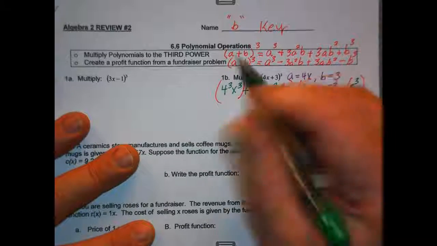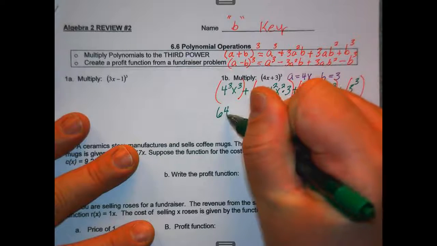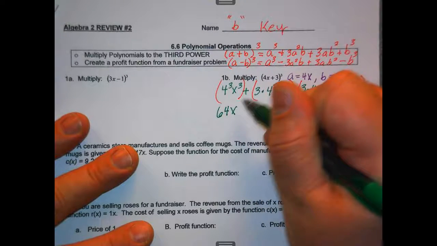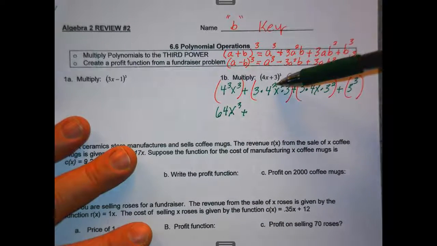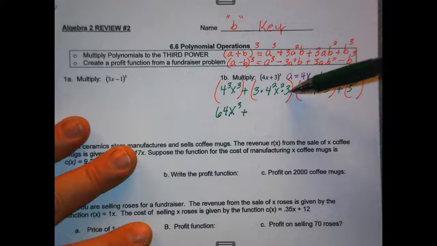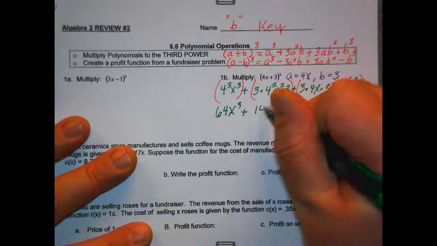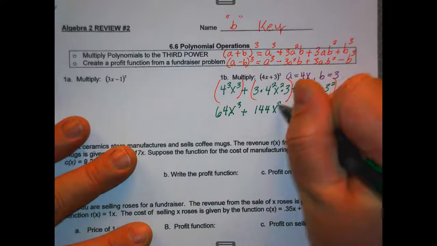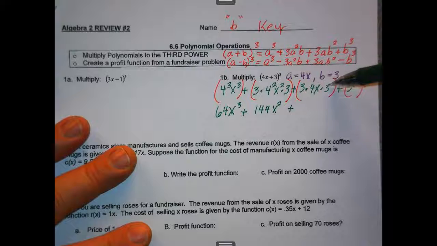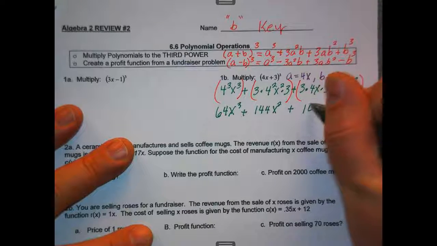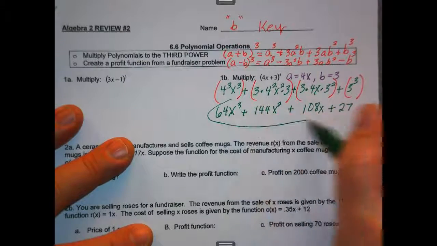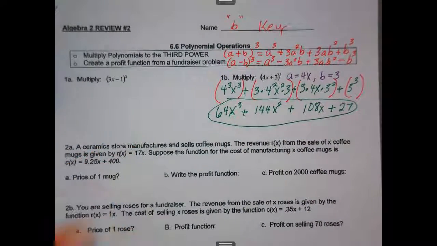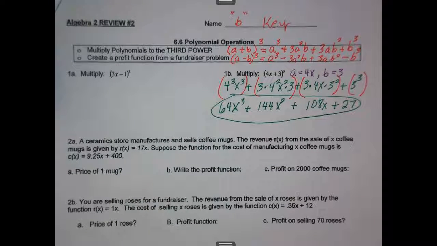Let's see, 4 cubed, 64x cubed. Let's see, 4 squared is 16. 16 times 3 is 48. Times 3 is 144x squared. Plus 9 times 3 is 27. Times 4 is 108x. Plus 27. My answer. Does that match the answers that you guys got?